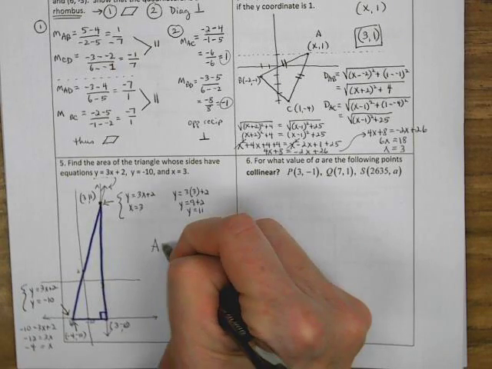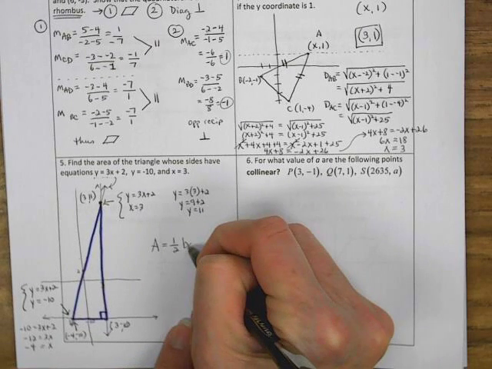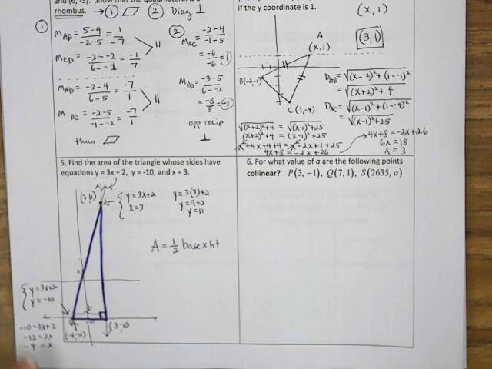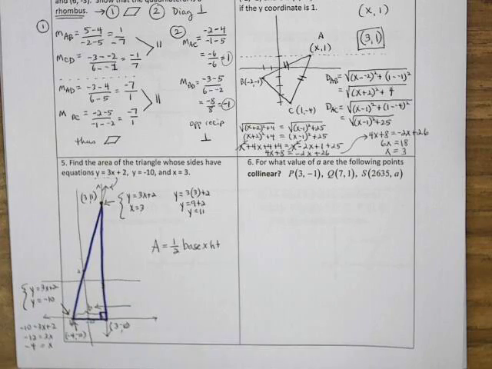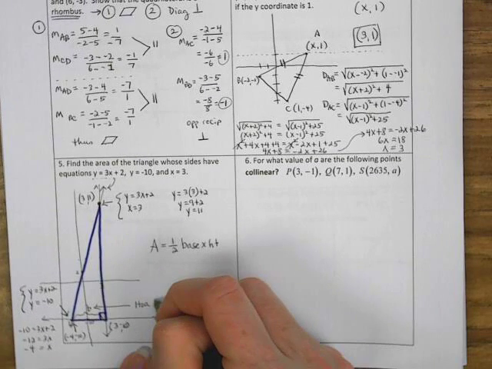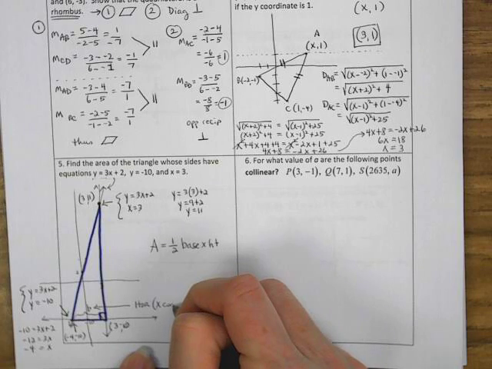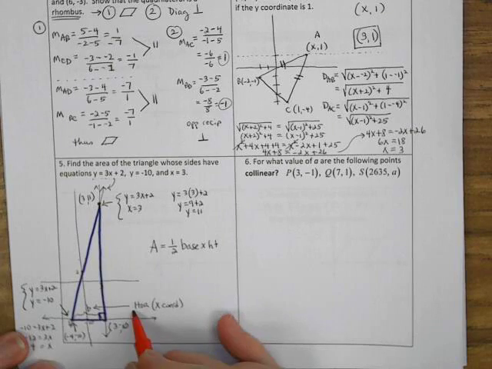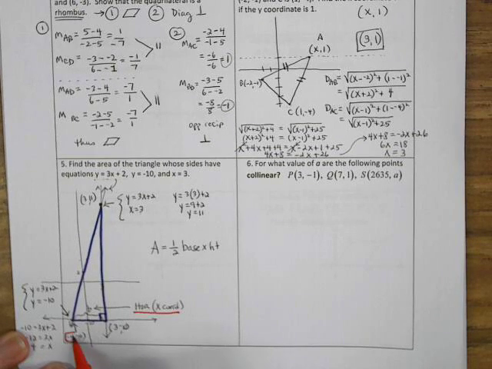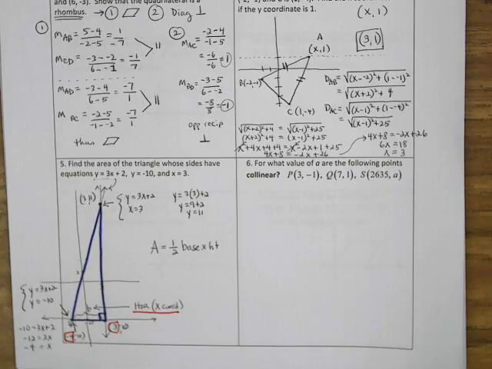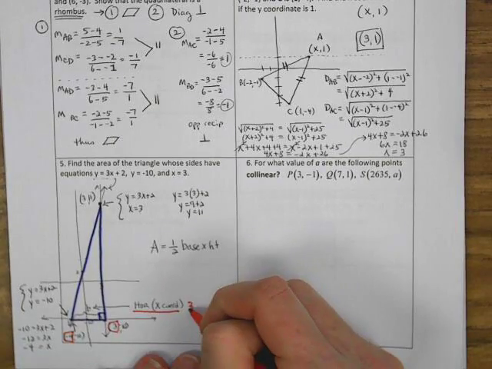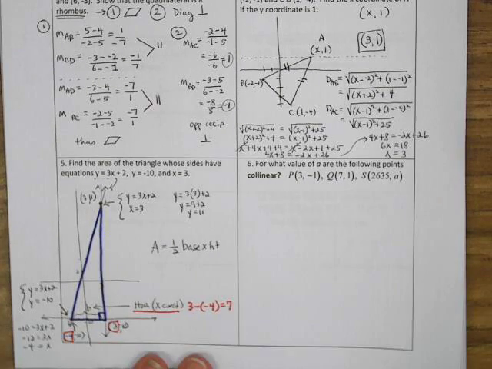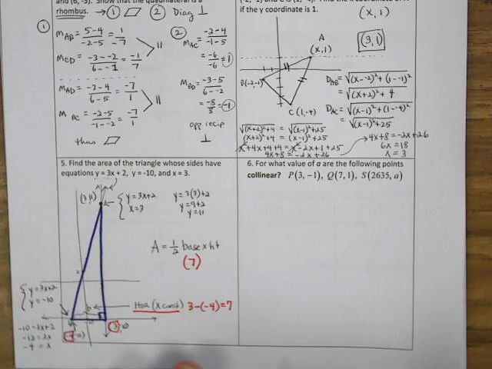Remember, we're calculating area, which is 1/2 base times height. So this right here is the base. To get that base, it's a horizontal segment, so I'm going to look at the x coordinates. Well, the x coordinates here for that segment are negative 4 and 3. So if you remember how we get these segments, we do right minus left. 3 minus negative 4 is 7. So that's going to be my base.